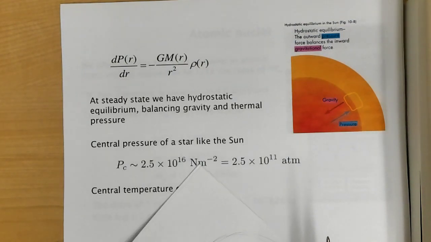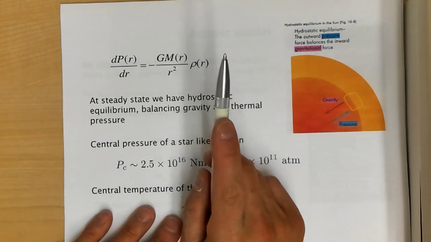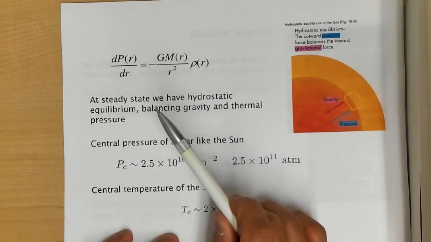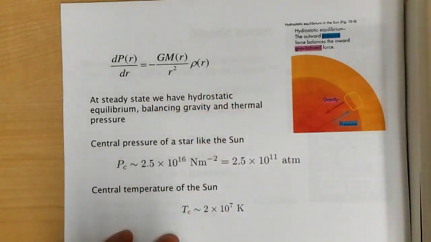So that's the steady state, hydrostatic equilibrium equation that the density, the mass, and the pressure must satisfy.